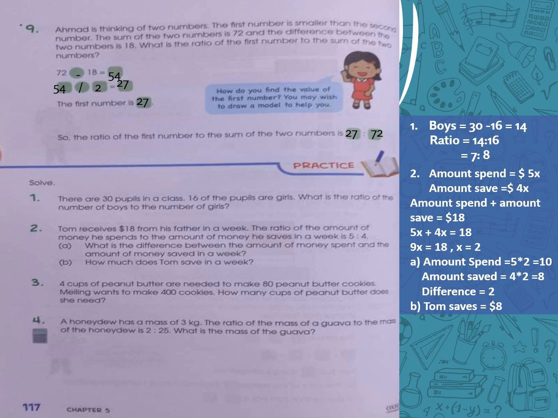So automatically the first number is smaller than the second number, so 27 is the first number, and the ratio is 27 is to 72 for the first number to the sum of the two numbers.